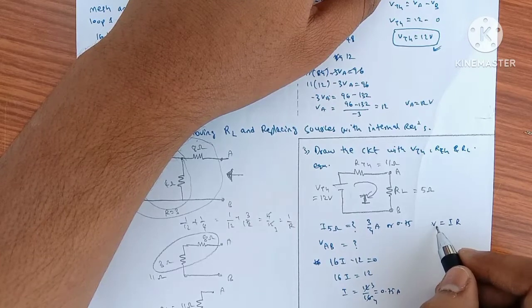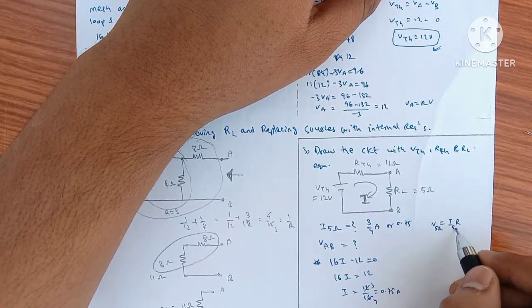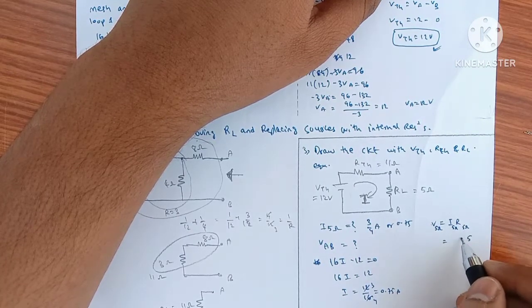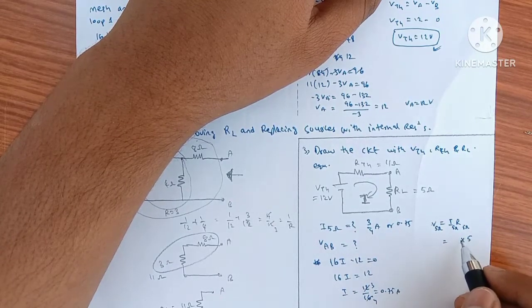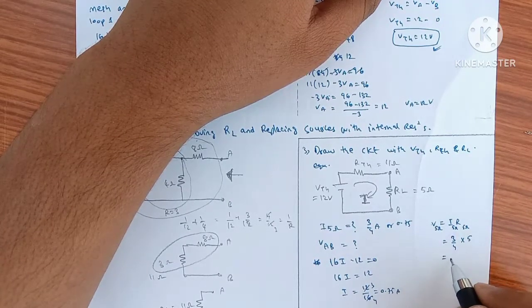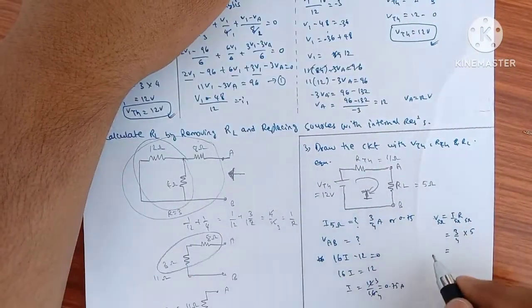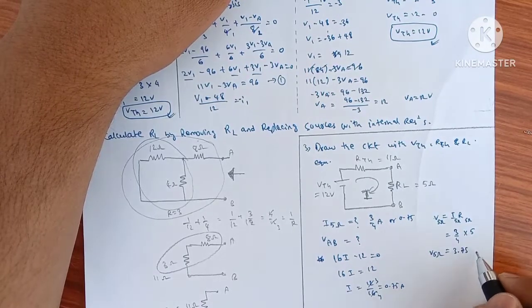Hence we want to find the voltage across this 5 ohms, with the current through it and the resistance being 5 ohms. The current through this 5 ohms is 3 by 4, so the voltage across the 5 ohms is equal to 3.75 volts.